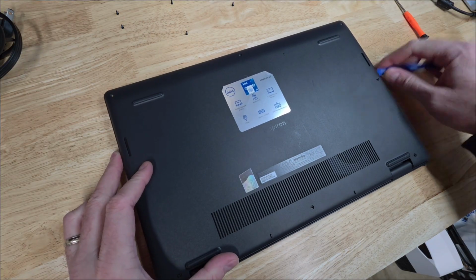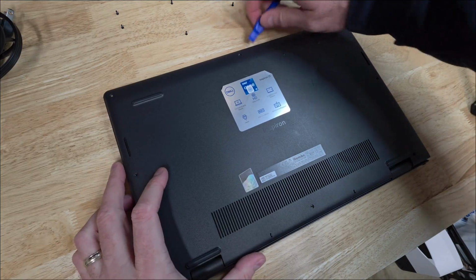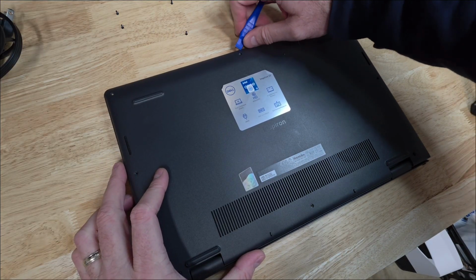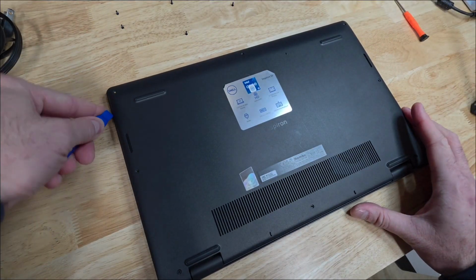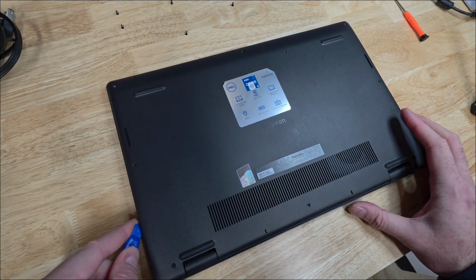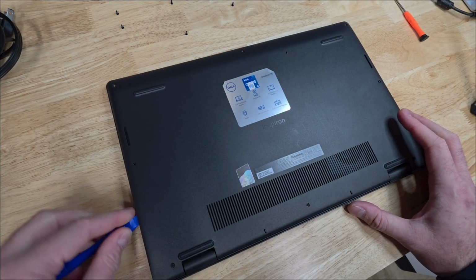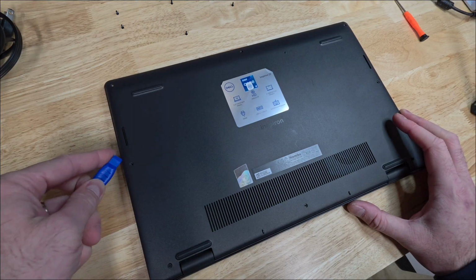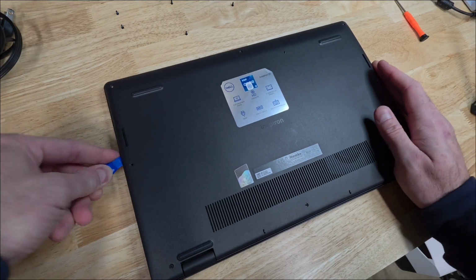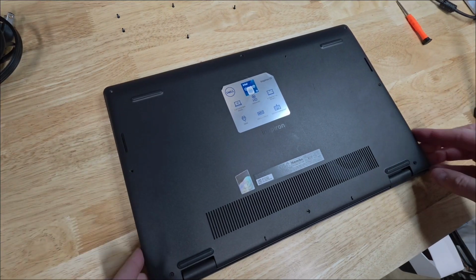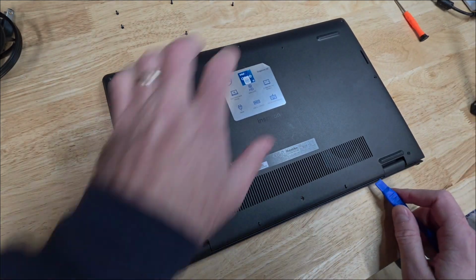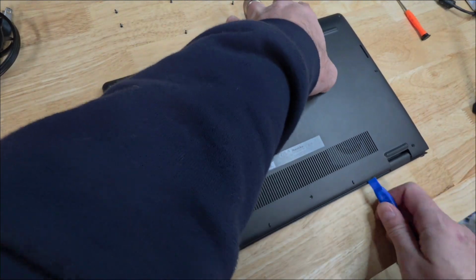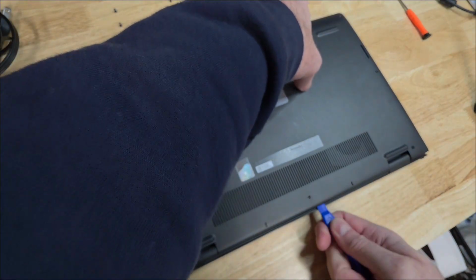I'm just working around the outside edge, tucking this tool in between the plastic here, and it's already coming apart real easy, so nothing special to getting this apart. It doesn't take special tools, other than the pry tool that I've got, but that's really not that big a deal.